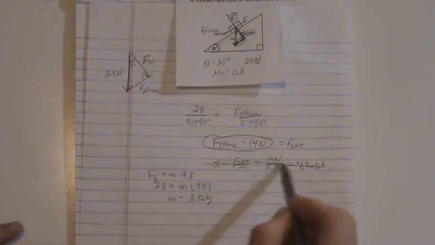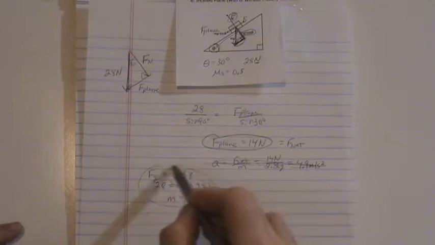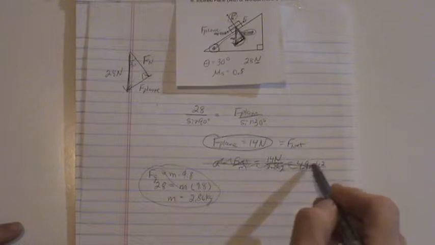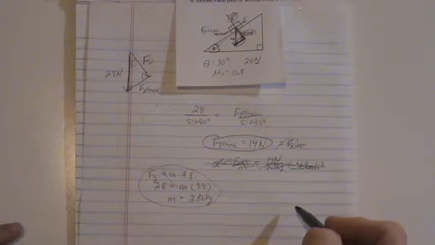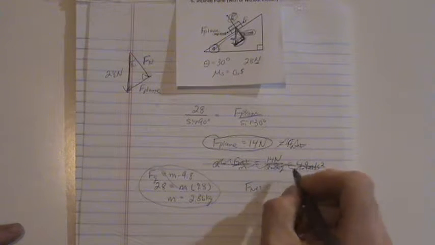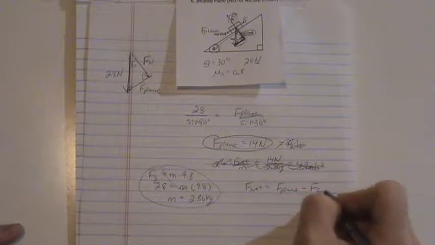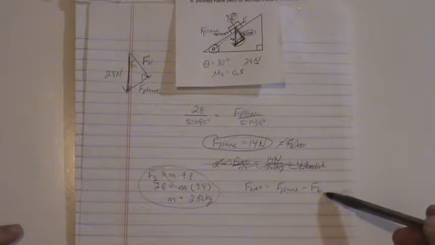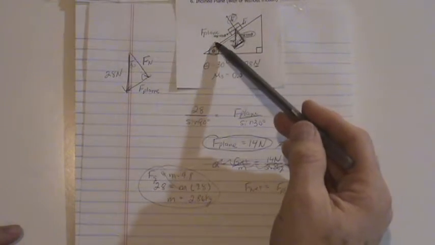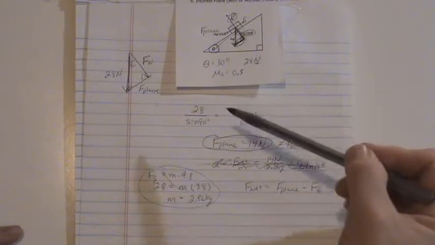I'm going to go ahead and cancel that out. Our mass of the object is 2.86 kilograms. We might need that. What we are going to change, though, is our net force equation, because now our F net is going to be F plane minus the force of friction. You have to assume that it's going to accelerate in one direction or the other. So let's start by assuming that it's going to go this way. And if we get a positive number for our F net, that will be true. If we get a negative number, it means the force of friction is larger.